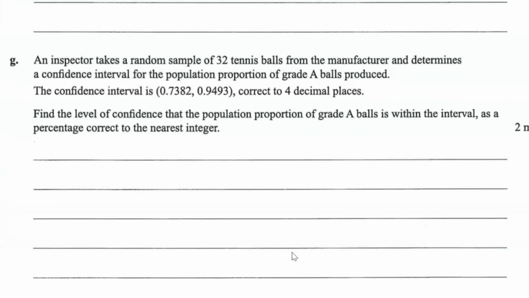Alright, now an inspector takes a random sample of 32 tennis balls from the manufacturer and determines the confidence interval for the population of grade A balls produced. Find the level of confidence that the population proportion of grade A balls is within the interval, as a percentage correct to the nearest integer.